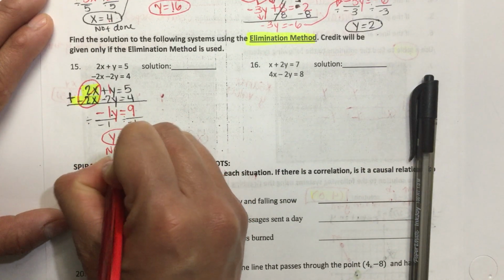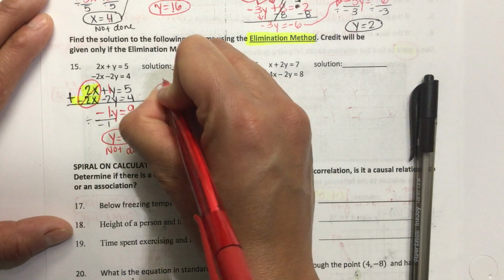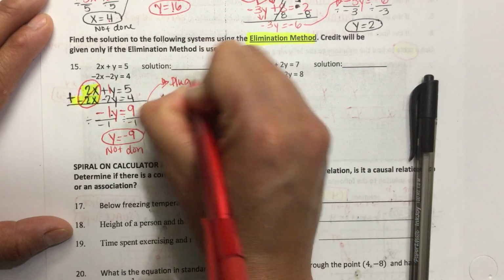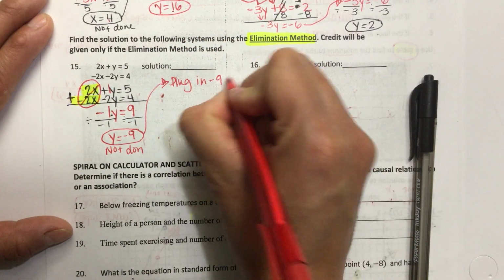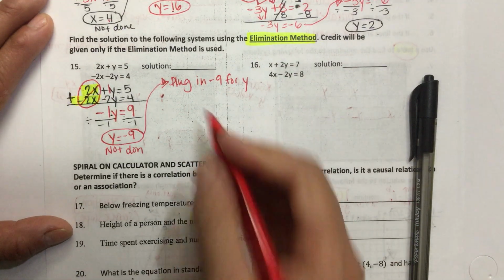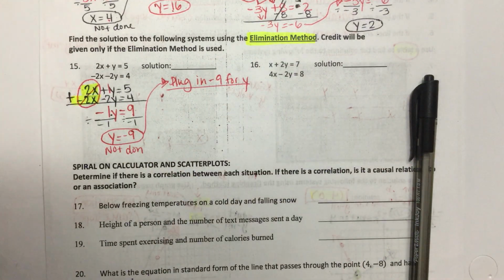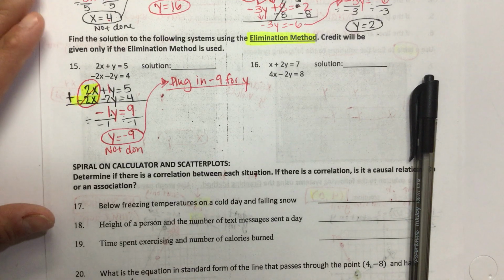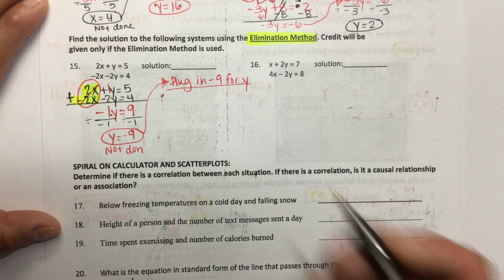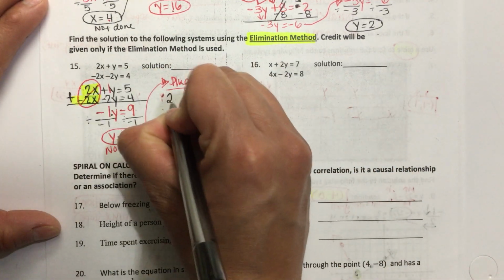Again, you're not done here. Your next step is to plug in a negative 9 for y. When you plug in a negative 9 for y, you're going to solve for x this time. Again, it does not matter which equation you use. I will go ahead and use the first equation.